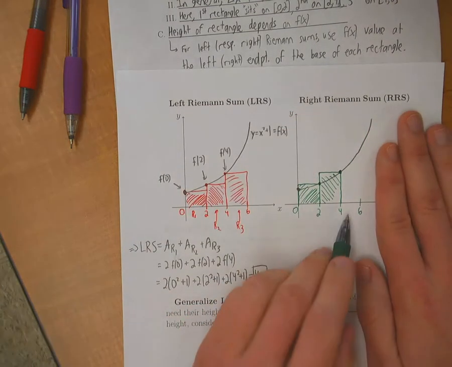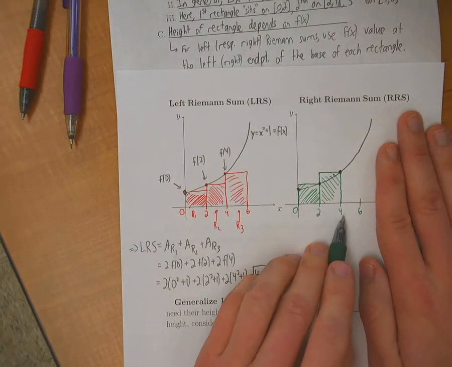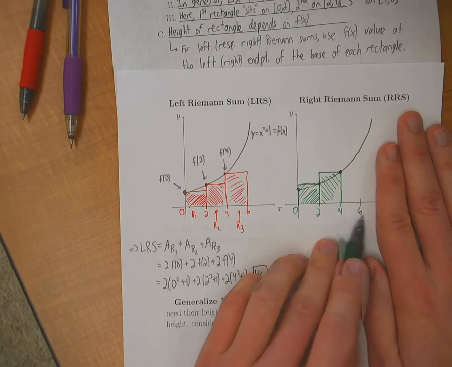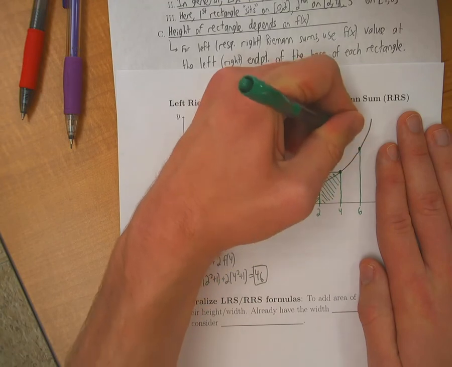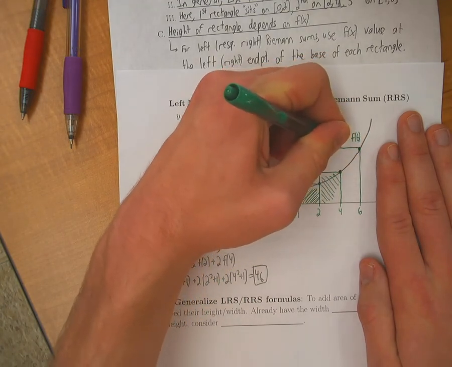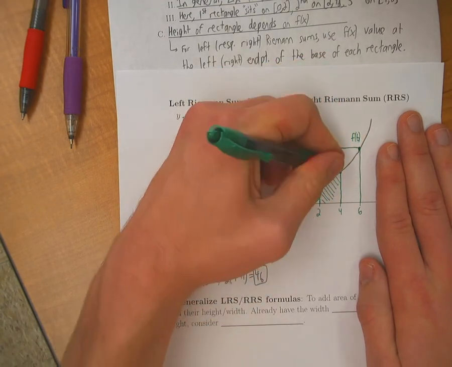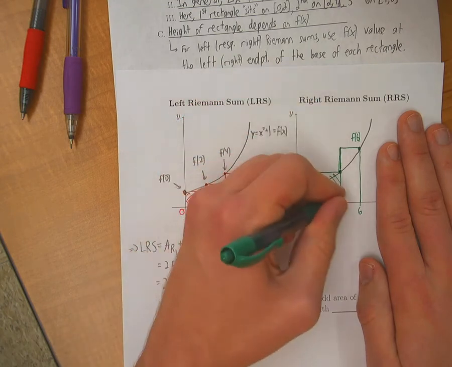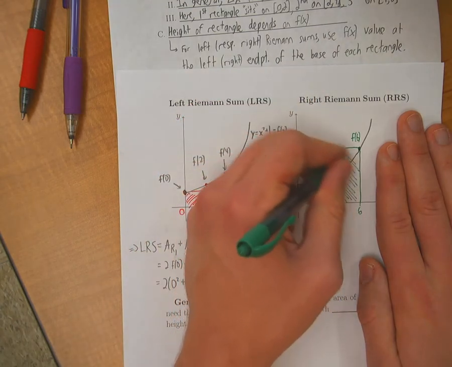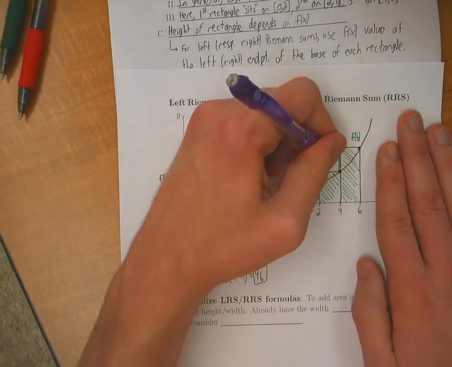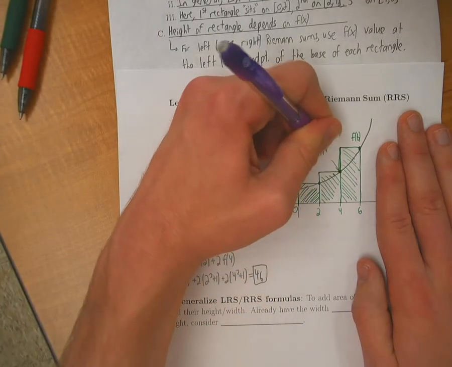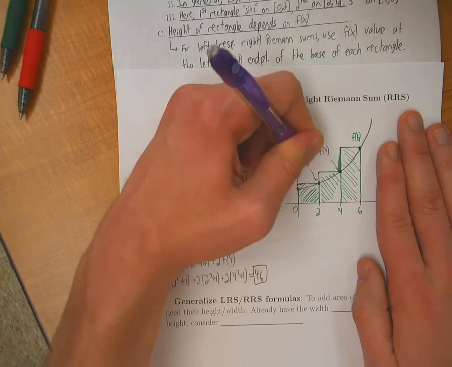And then for the interval 4 to 6, we need to figure out the function value at the right endpoint, so f of 6. Okay, that's better. So this is f of 4. This is f of 2.